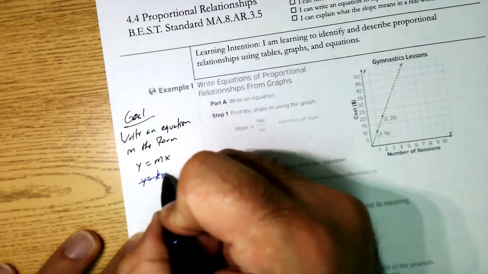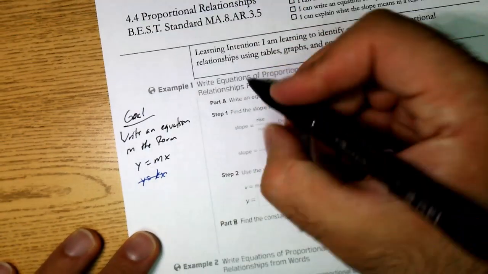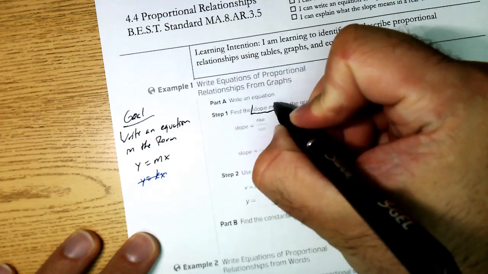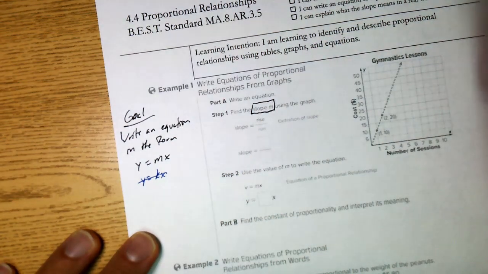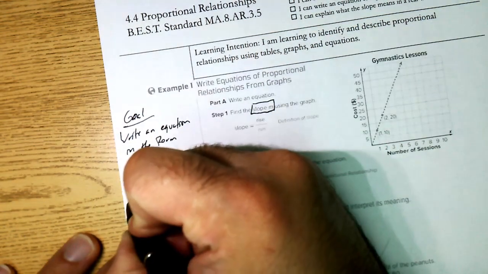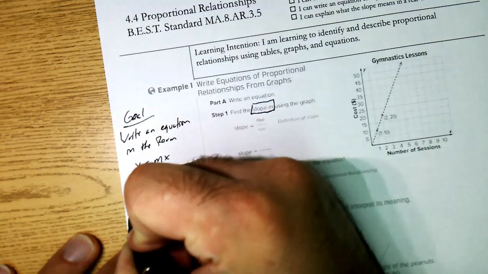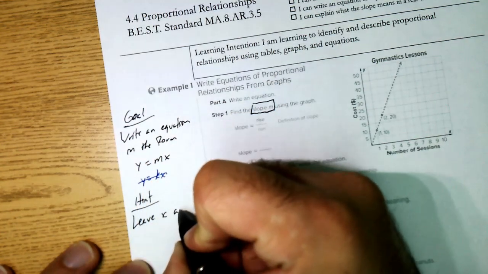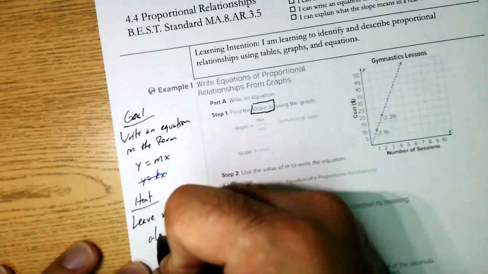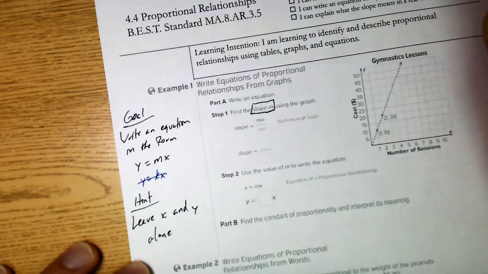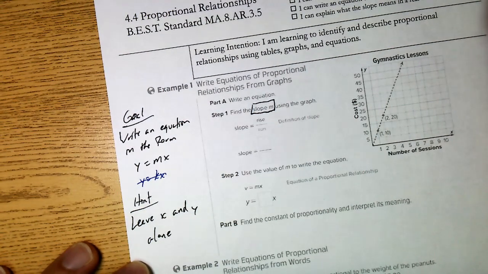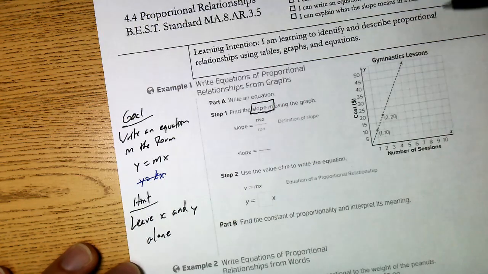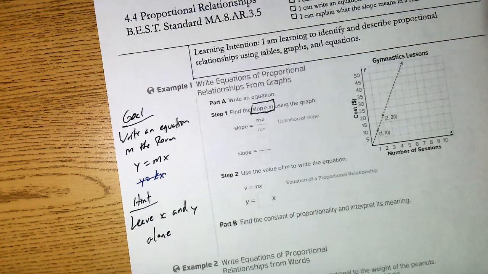We're not doing that. We use m now because m is slope like we talked about before. Little hint. Leave x and y alone. All we're doing is finding m and plugging that in.